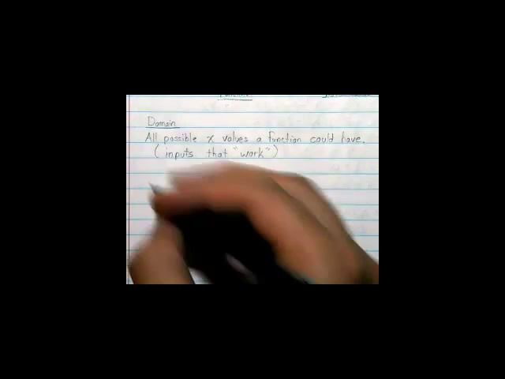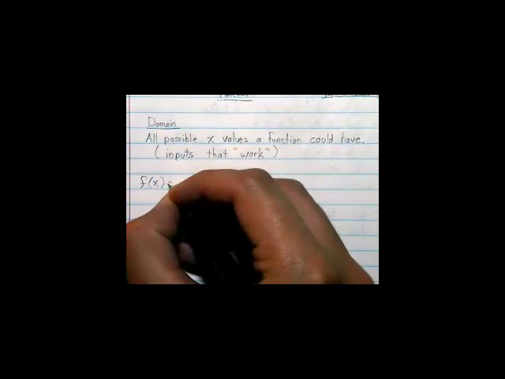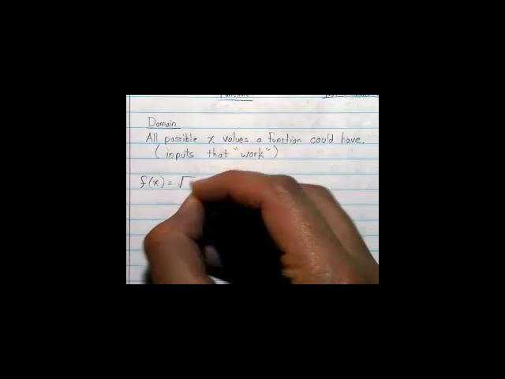Okay, so let's try that for just a second. If I get f of x equals the square root of x, there are certain numbers that I can plug into this function and it will give me an answer. And there are certain numbers that I plug into this function and it will not give me an answer. So what are the numbers that work with the square root? What ones am I allowed to plug in?